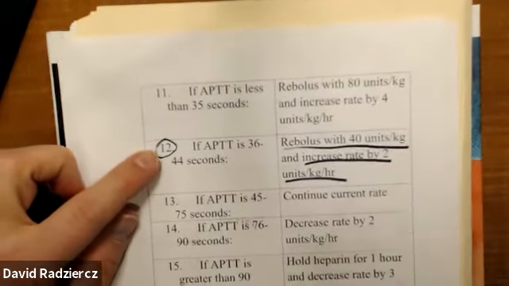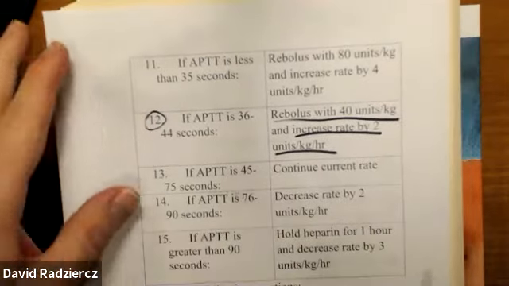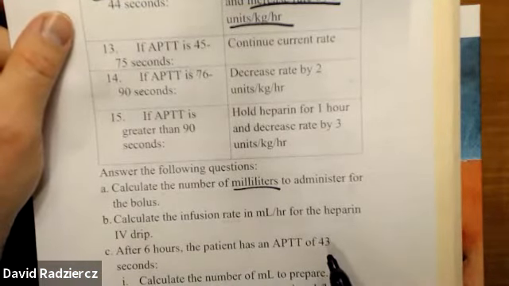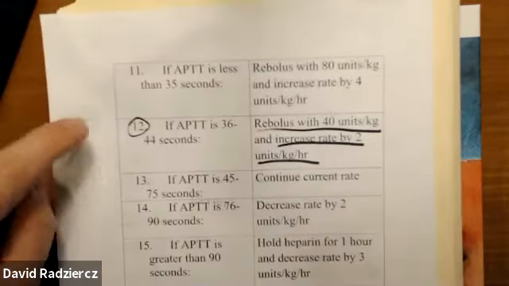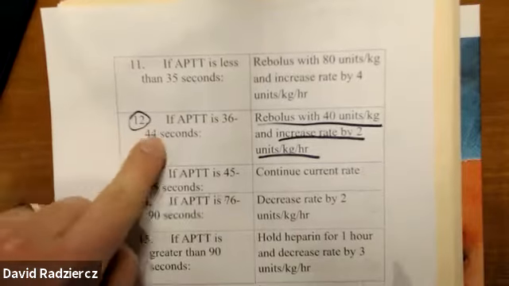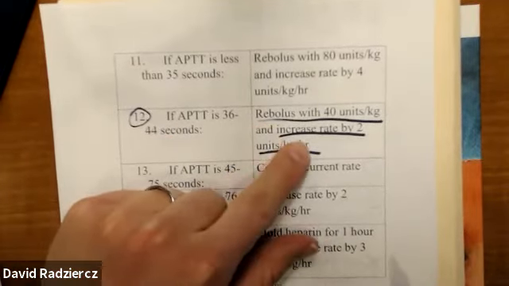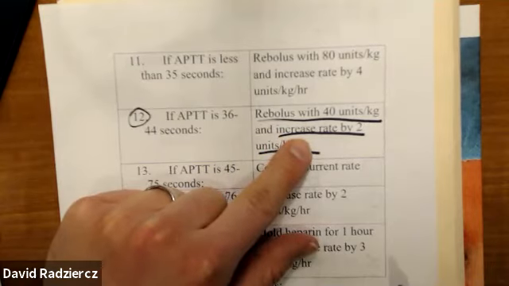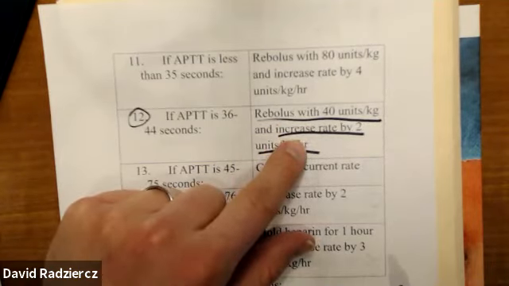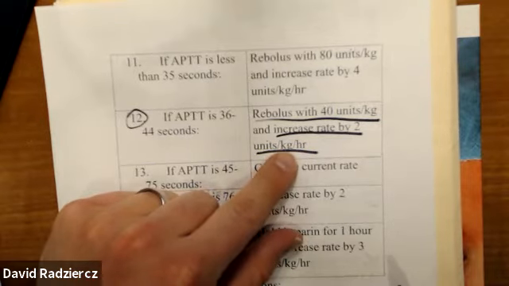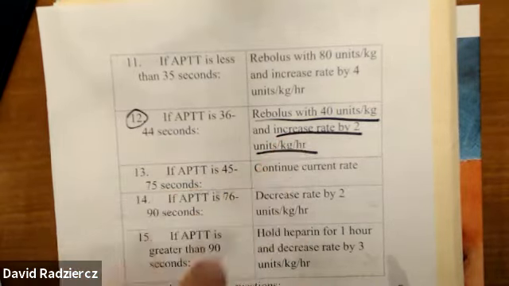Part C says we look at the APTT after 6 hours and it's 43 seconds. And we go to step 12 in the protocol, and that's where that range is. You did the first part, the rebolus. The second part is calculating the new infusion rate. So you can see that it says to increase the rate by 2 units per kilogram per hour. So we're increasing by 2.